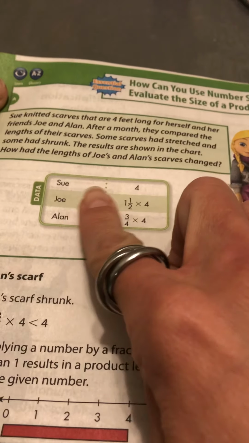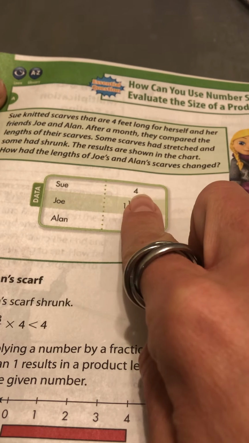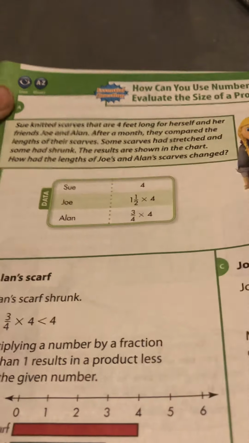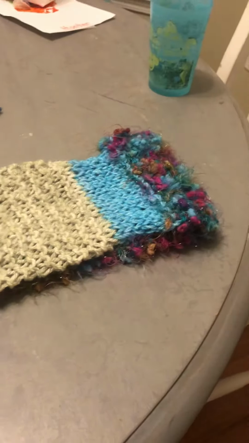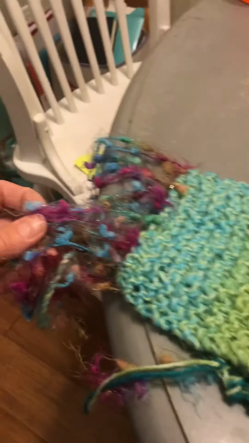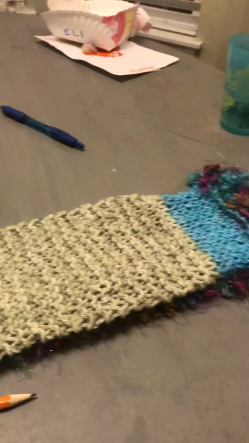Okay, so here's Sue, and her scarf is still 4 feet long. And let's pretend this is her scarf. I didn't exactly measure it, but let's say this is 4 feet long, and that's hers, and hers stays the same length. No, I did not crochet that, but somebody did crochet it, and it was a gift. I've got goals to make one of those.